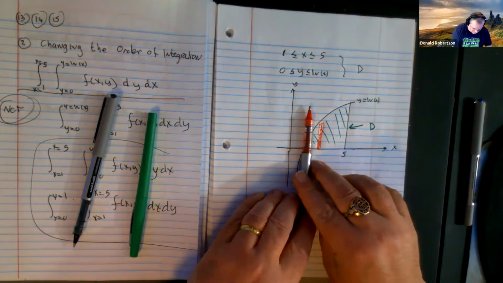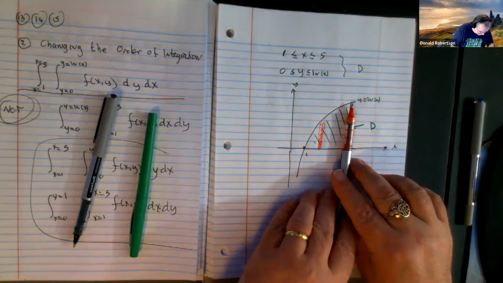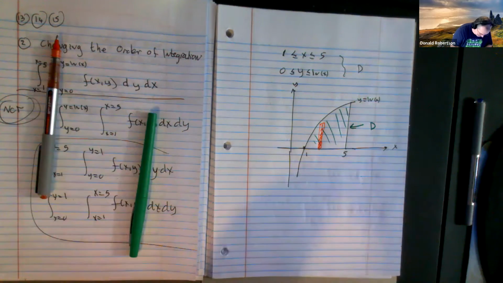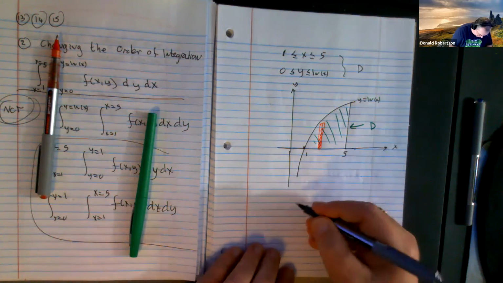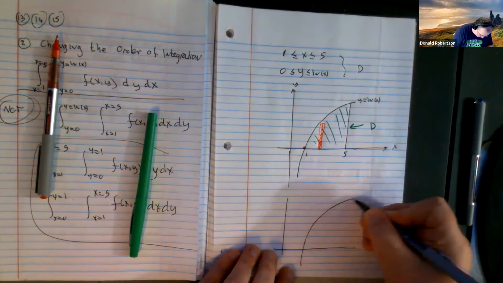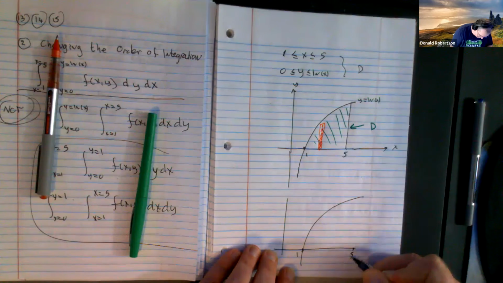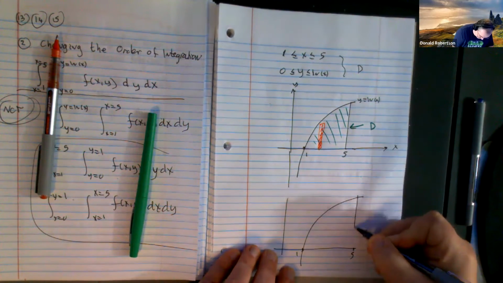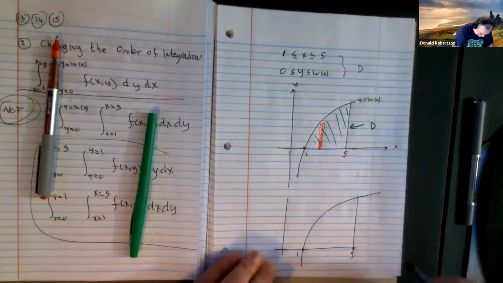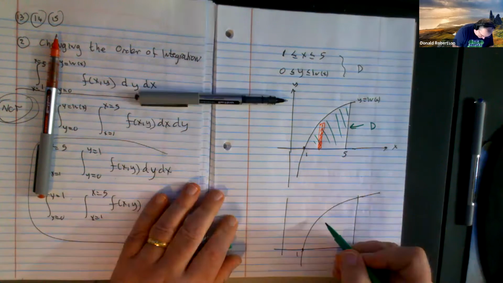Do you see it going? Now, what I'm going to try and do here is to do that same region, this guy here, but scan it horizontally.